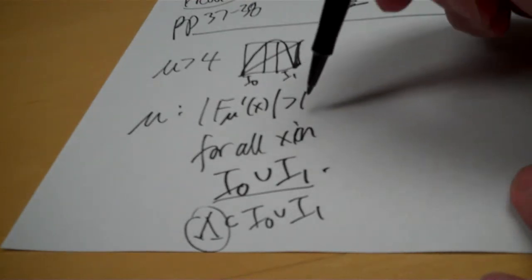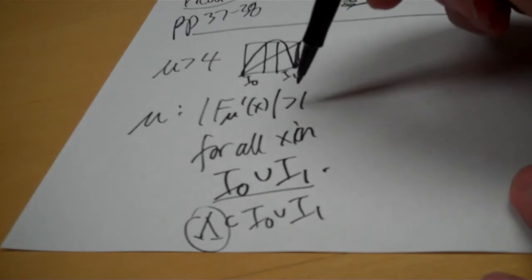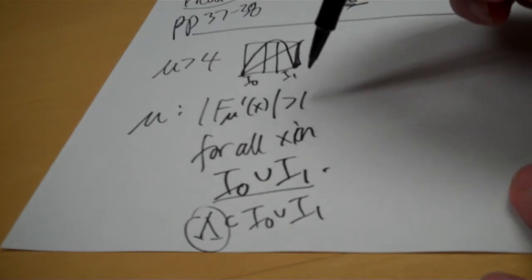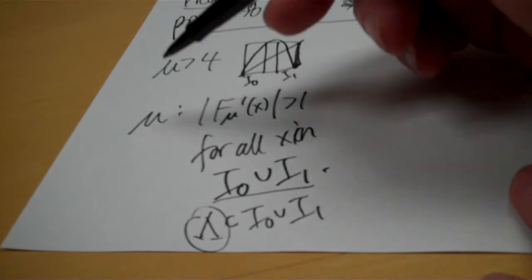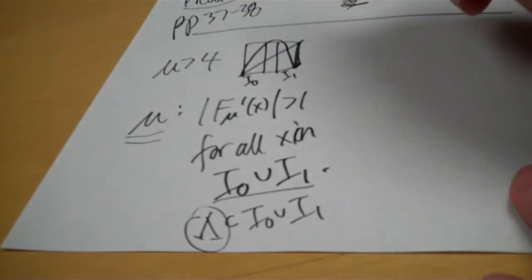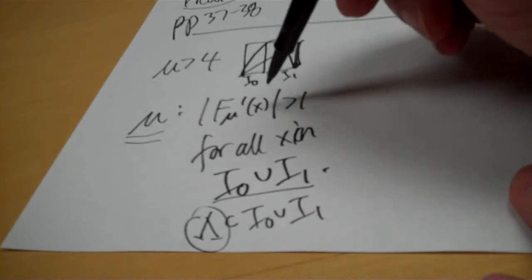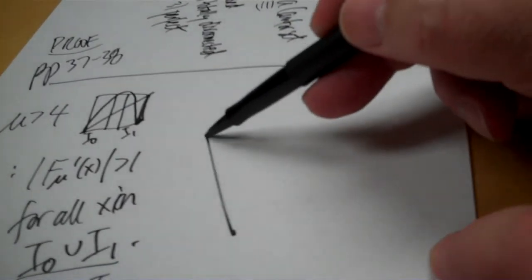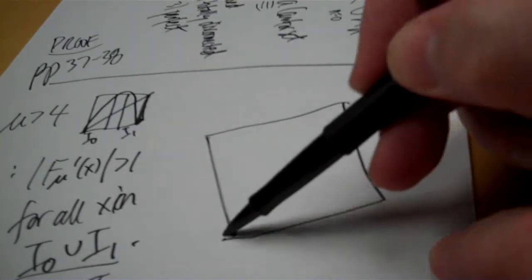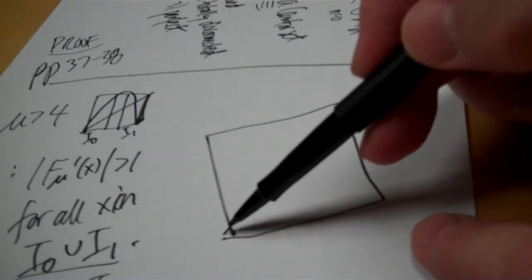So if we have this derivative big enough, we're going to be able to use some tools that we have in our toolbox. It's going to be handy. And so the question is, can we make mu big enough that will make this derivative constraint true? And they tell us that we can, but let me just investigate the picture a little bit more.